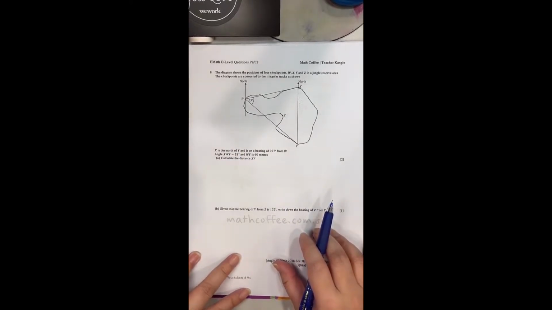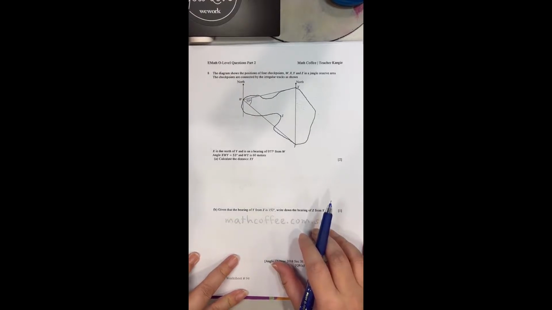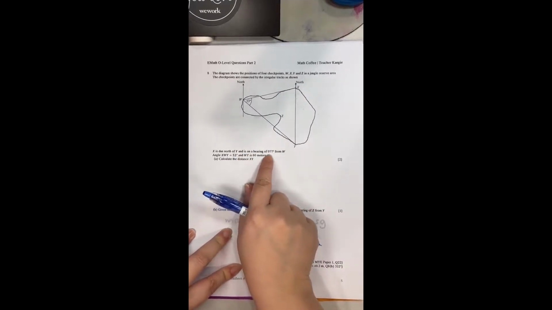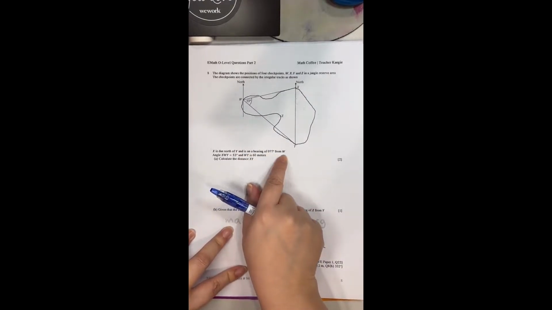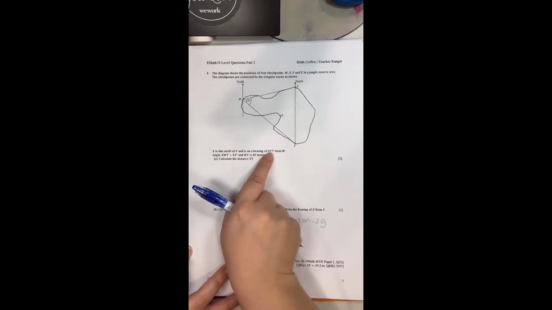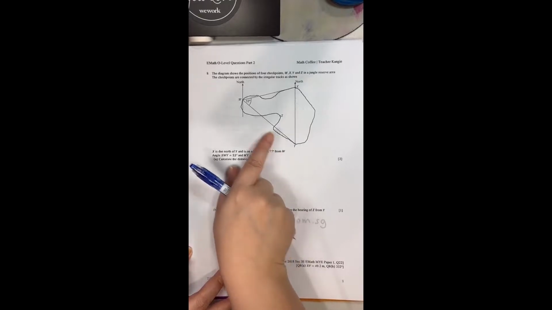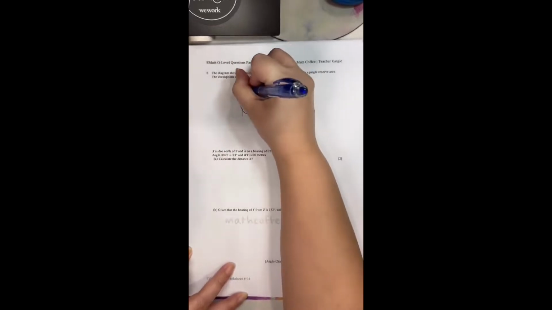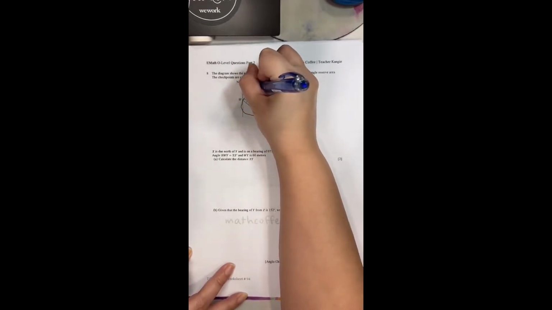So the diagram shows the position of 4 checkpoints. The checkpoints are connected by irregular track. X is due north of Y. See here, X is due north of Y, and it's on a bearing of 77 degree from W. You can see the diagram, there's no 77 degree, so you need to mark out where is the 77. So they say X is on a bearing of 77 from W. That means you go to your W and then find WX. So actually the 77 is referring to this one.